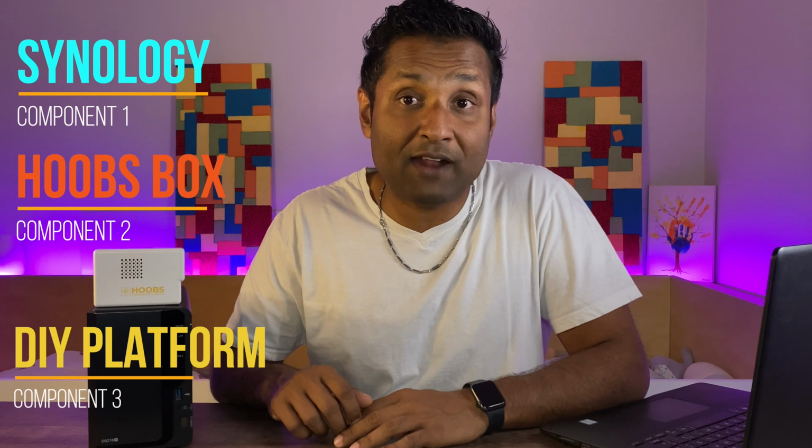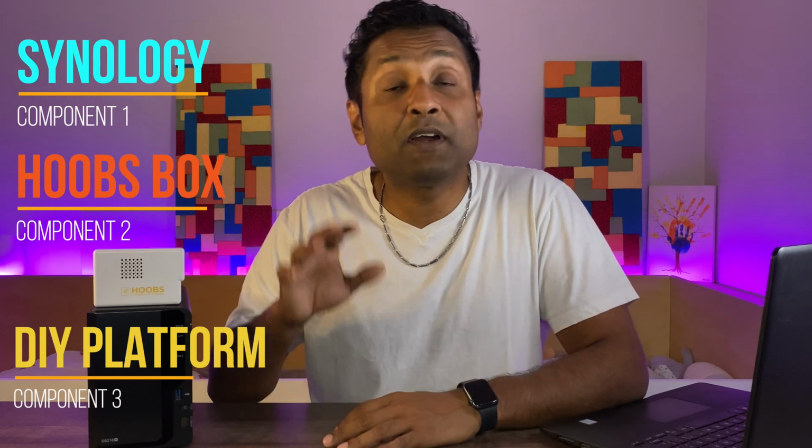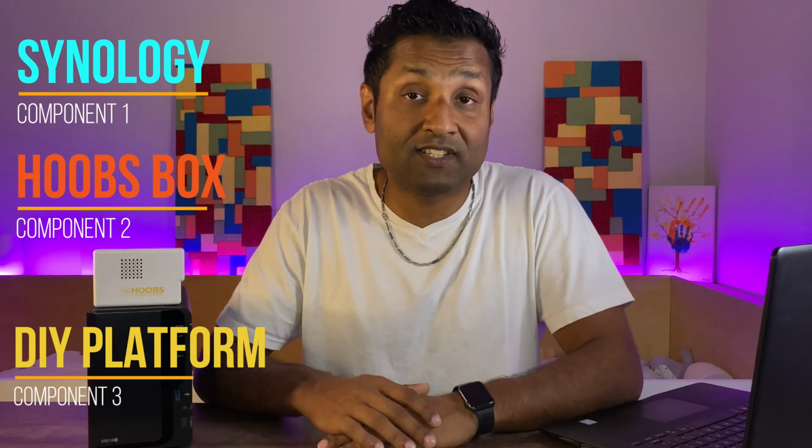So for all of this to work with Apple HomeKit, we will need a Synology NAS running Docker. We will be using this DS218 Plus, or you can even use your Hoops box or any available Raspberry Pi that you have with you, and your HomeKit DIY platform. We will be using Hoops, but you can also do it with Homebridge as well.